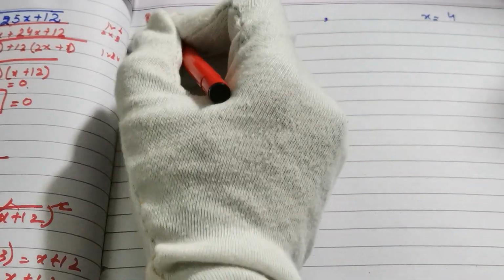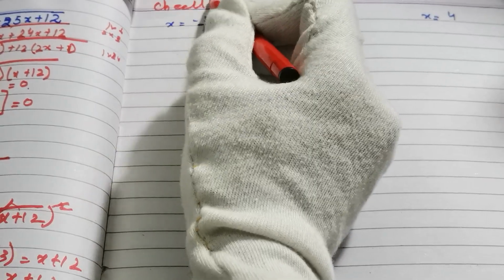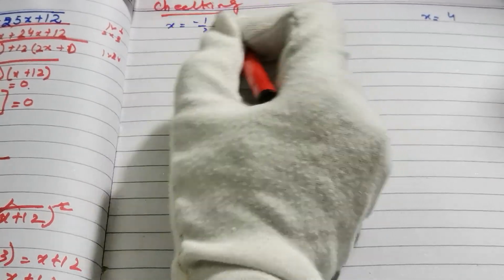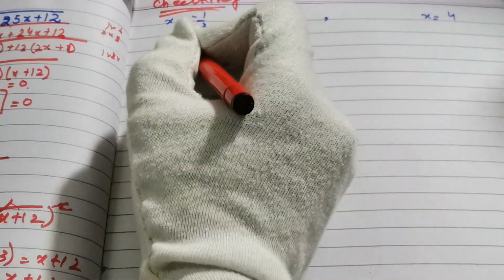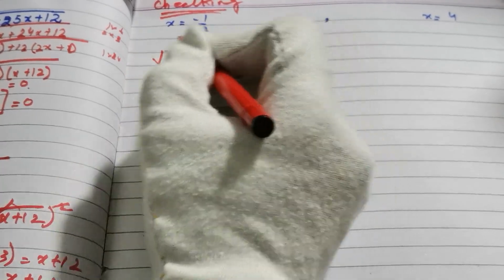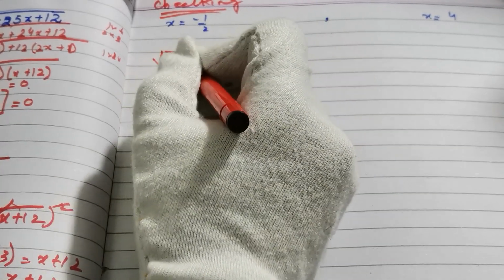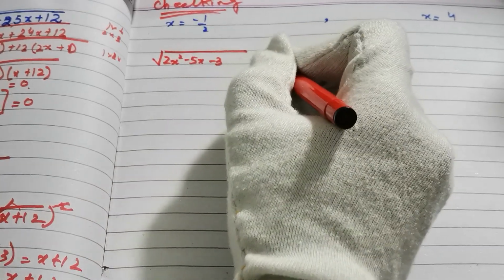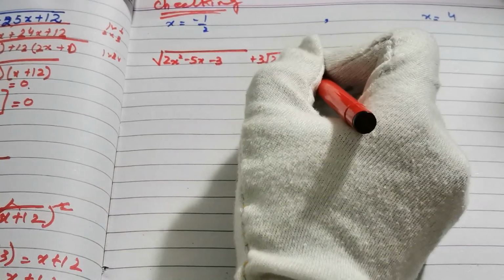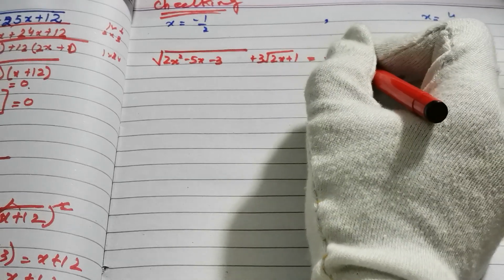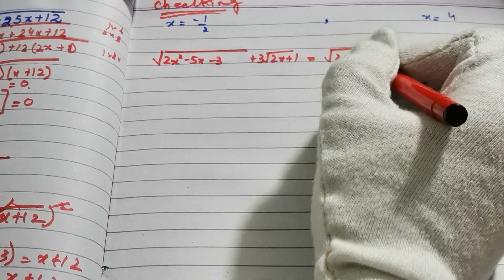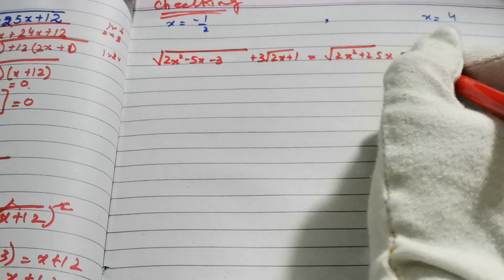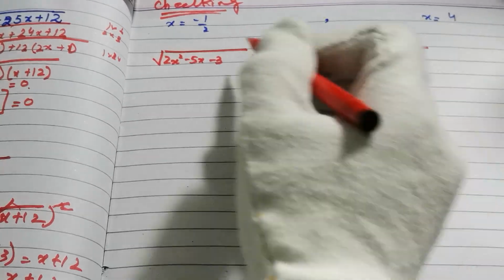Checking. Under root 2x square minus 5x minus 3 plus 3 under root 2x plus 1 is equal to under root 2x square plus 25x plus 12.